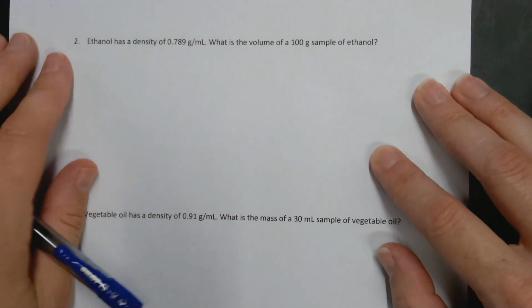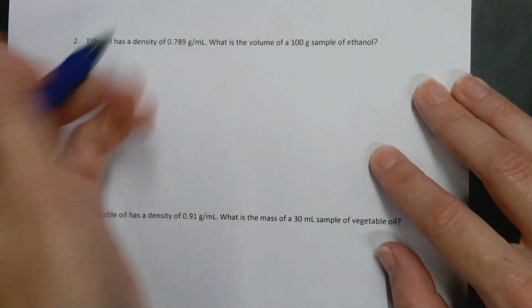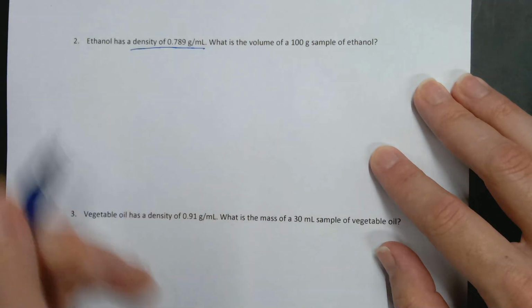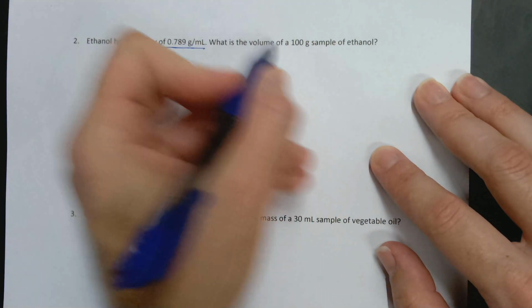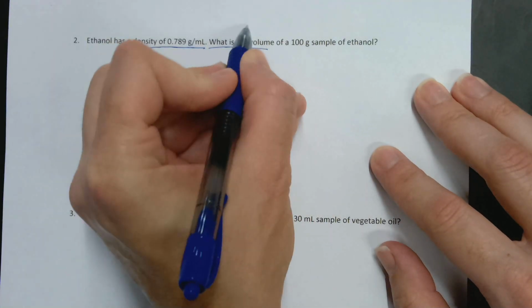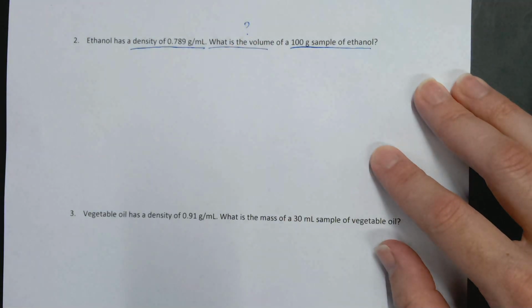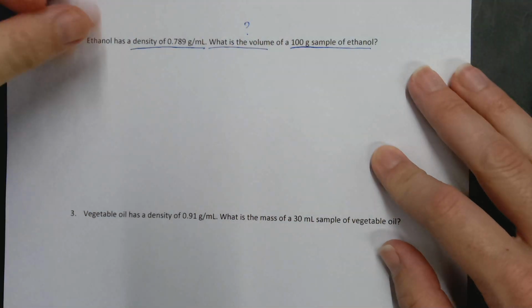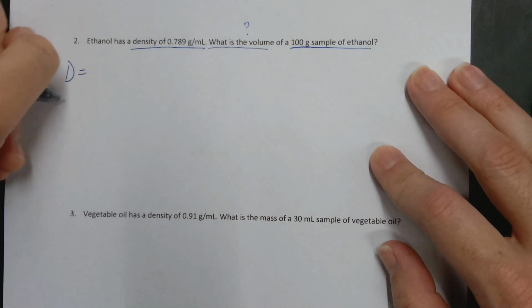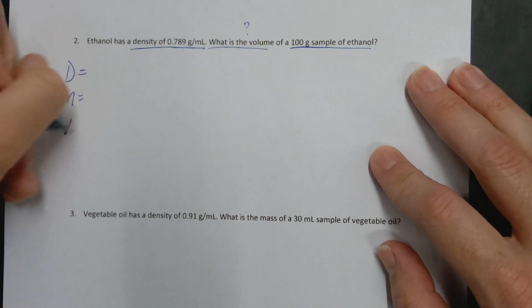Okay, the second one says, ethanol has a density of 0.789 grams per milliliter. What is the volume? So when it says what is the volume, I'm going to put a question mark, of a 100 gram sample of ethanol. Okay, so first let's try to identify each of our variables.